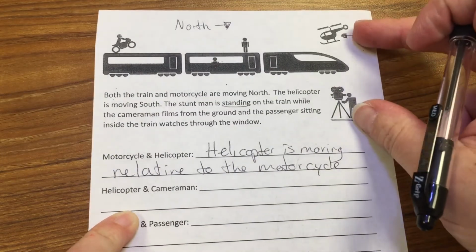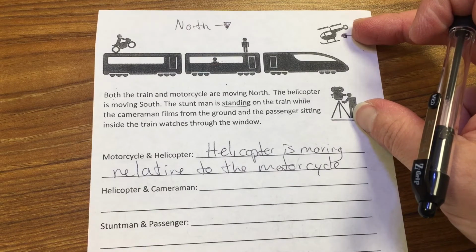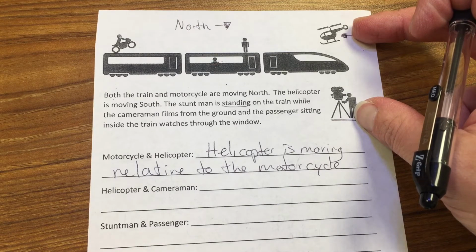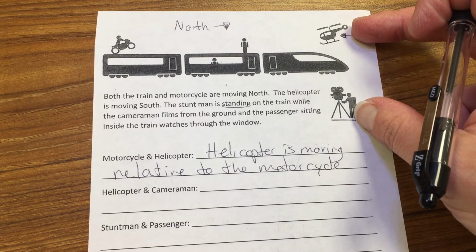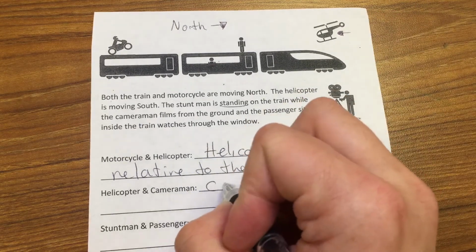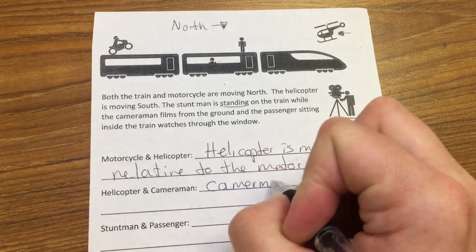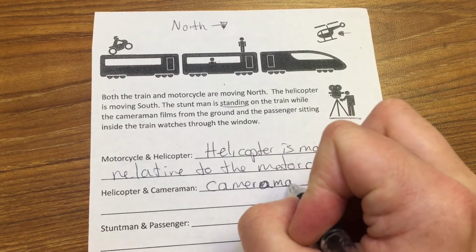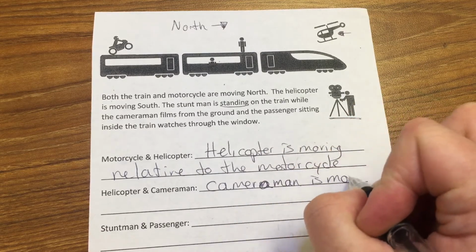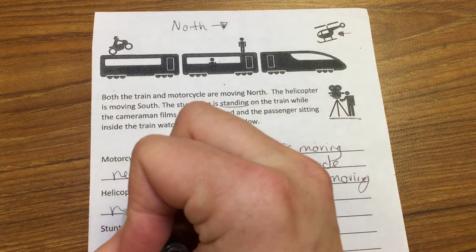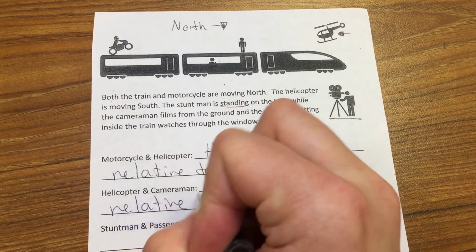All right, helicopter and cameraman. Are they moving relative to each other? Absolutely. All right, so I'm going to say the cameraman is moving relative to the helicopter.